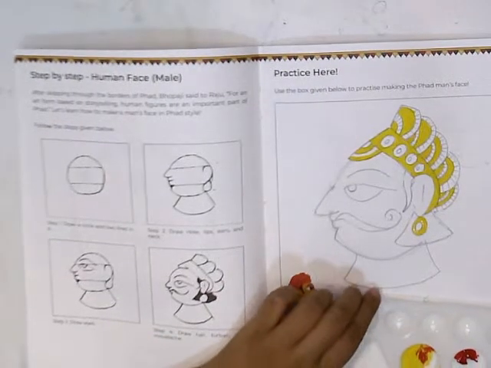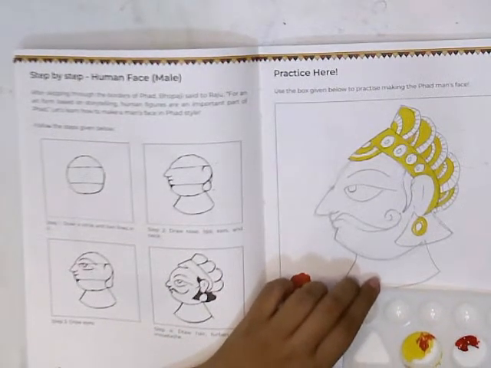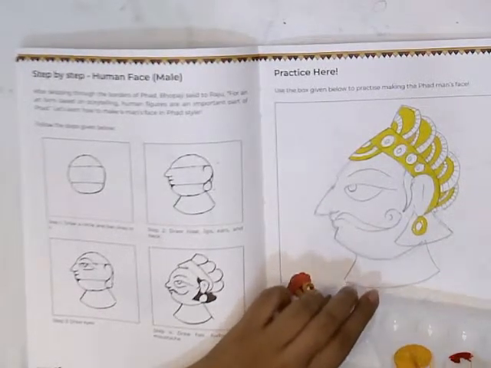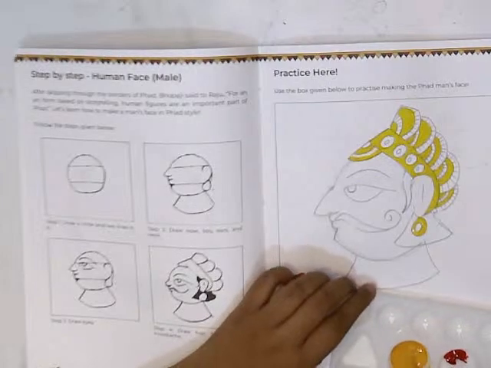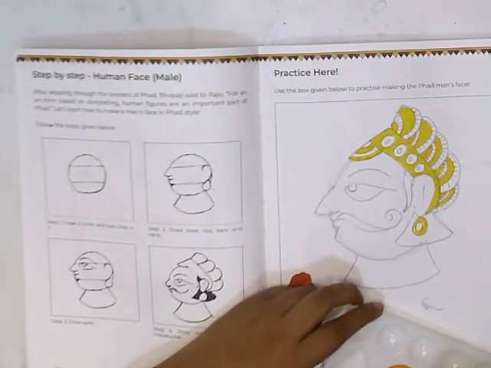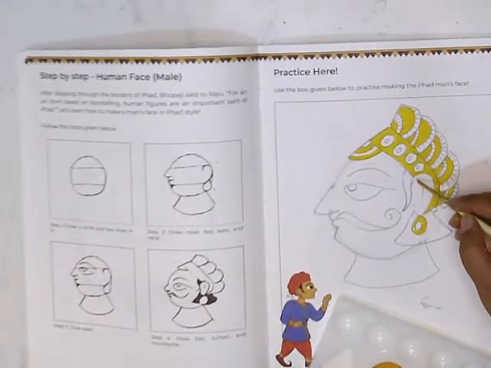Now the next step for me is to add a little bit of red in the yellow to create this shade of skin. Slightly orangish, a little more towards the yellow side though, and this is the color that we are going to use for the skin tone.